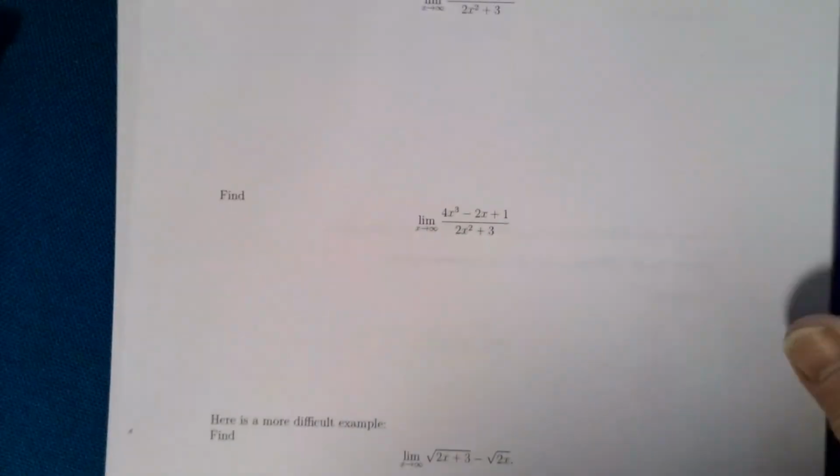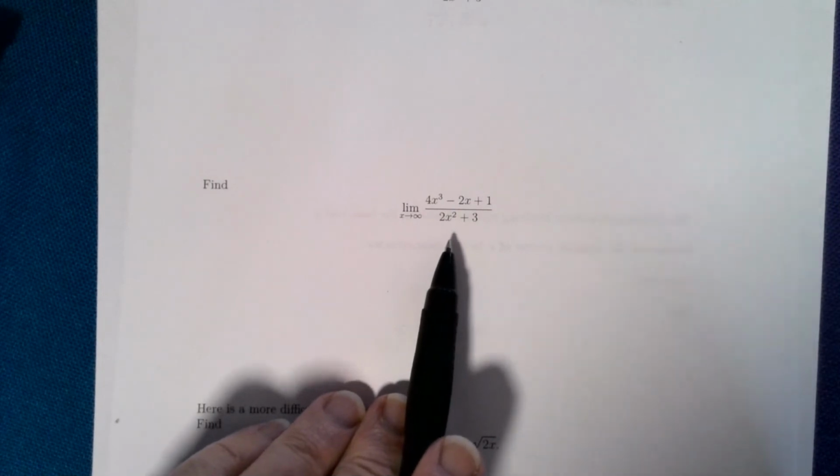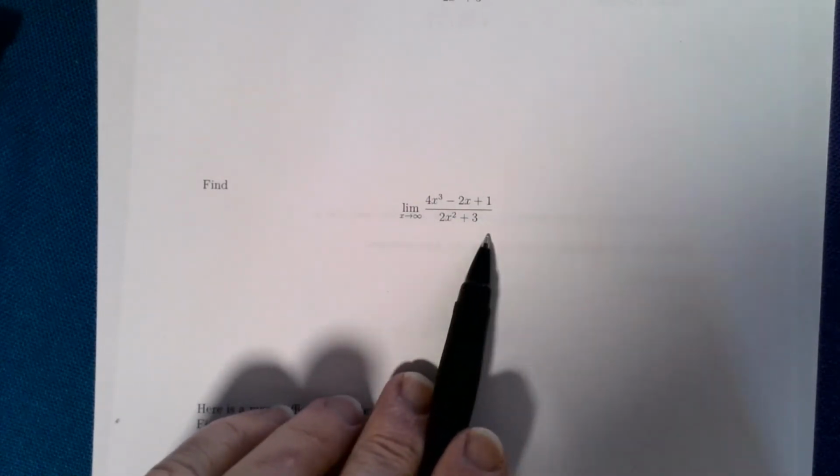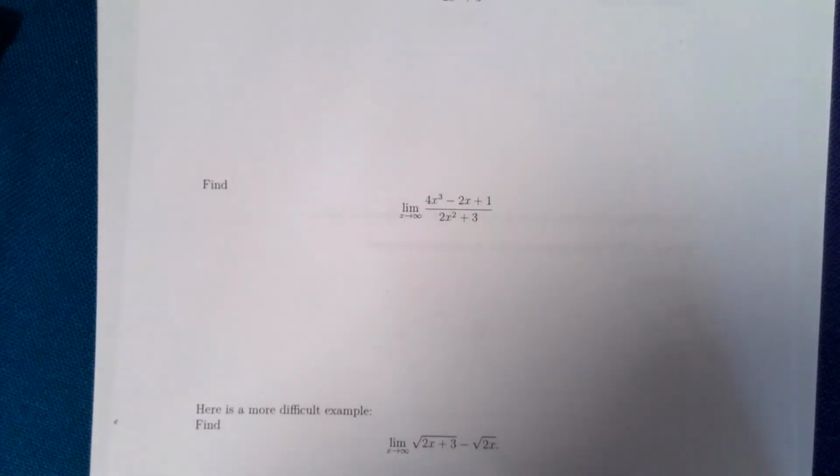Now I want to do one more of these, because so far the limits we've had, they all existed. We could find what their value was. Here's a slightly different example, it looks very similar, but slightly different. Here we've got 4x cubed minus 2x plus 1 on 2x squared plus 3. So what's happening in this case?